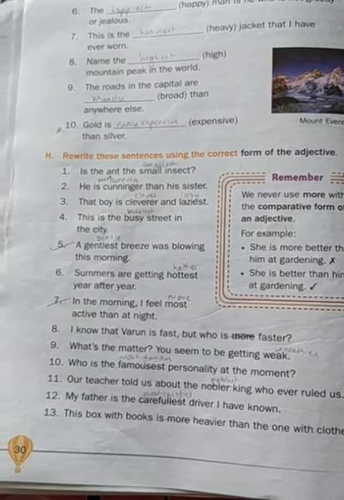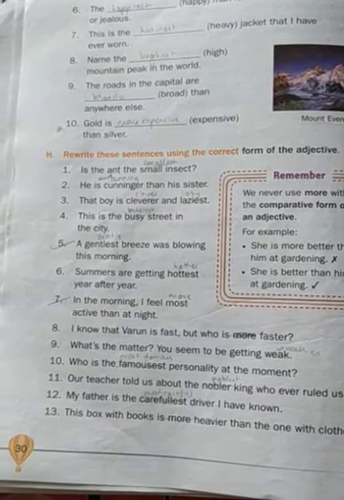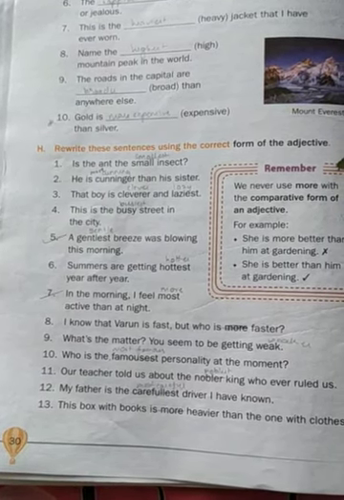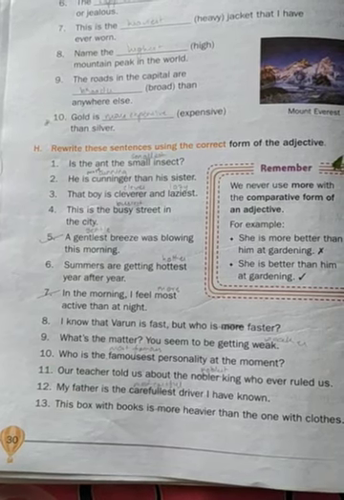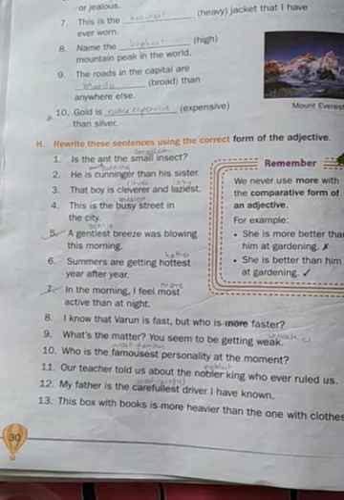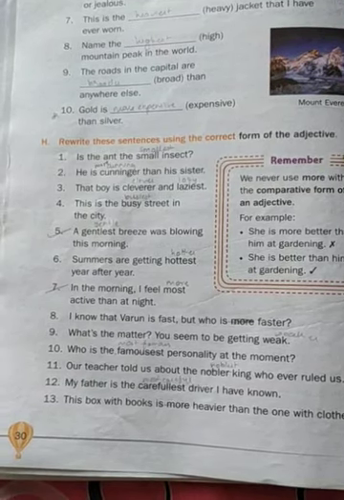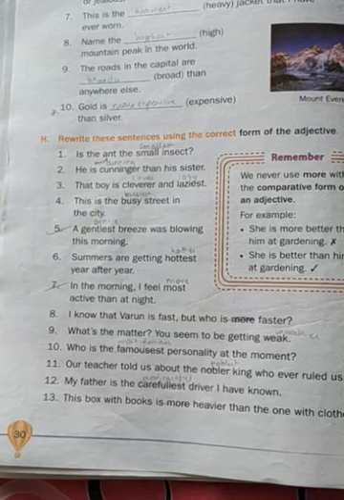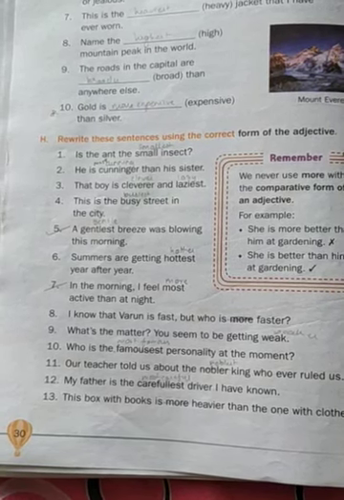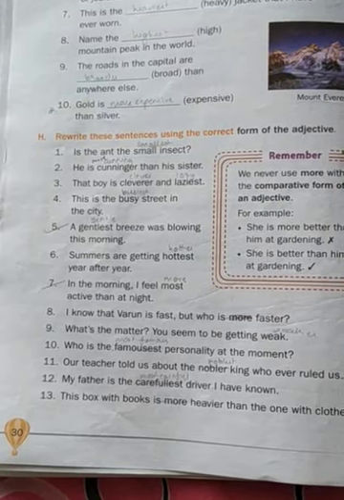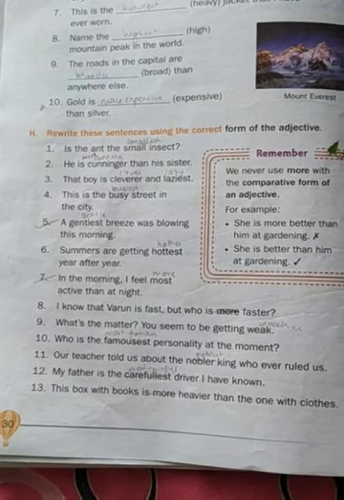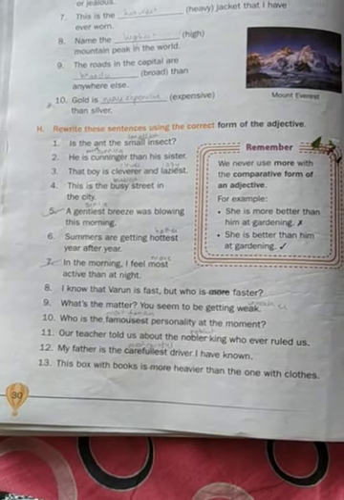For example, is the ant the small insect? So here small is the adjective, but the smallest is the answer. He is cunninger than his sister. Is it correct, children? Cunninger? No, here cunninger is wrong and the correct answer is more cunning. Understood? So in this way, you have to complete question number H.